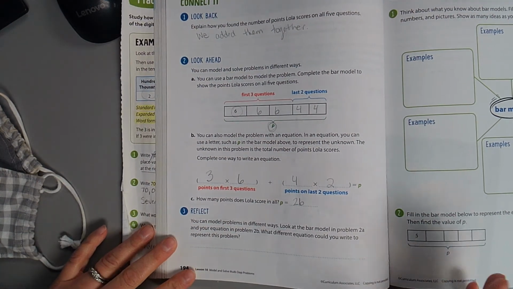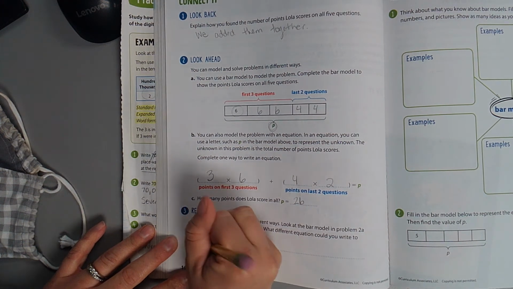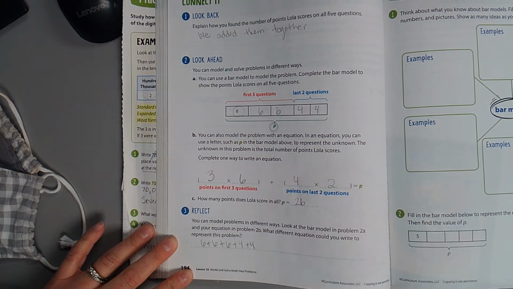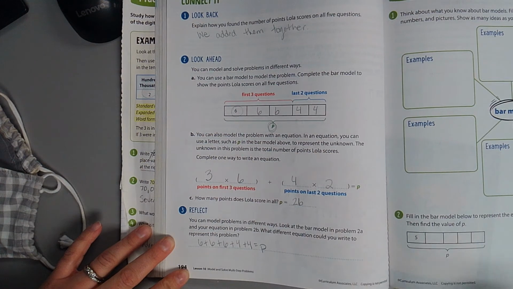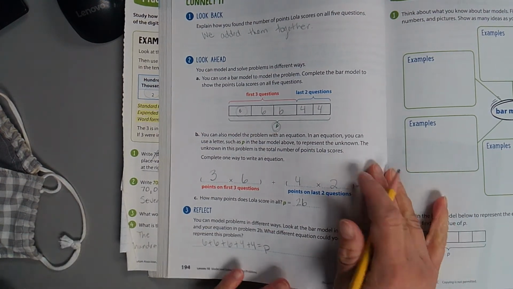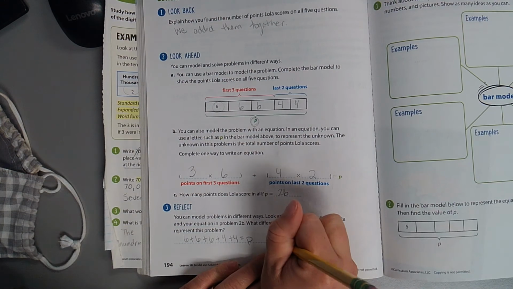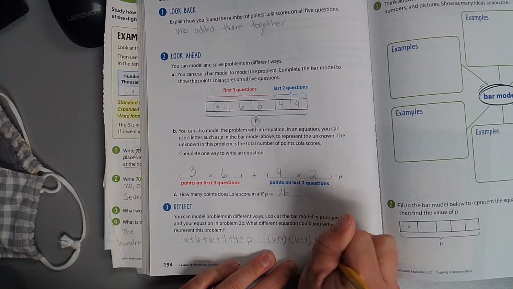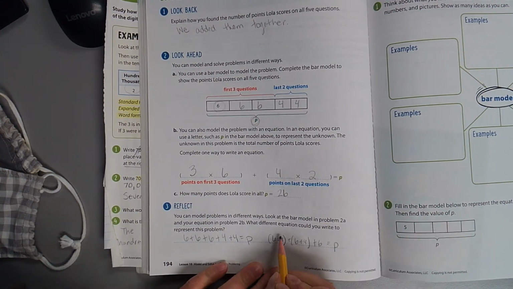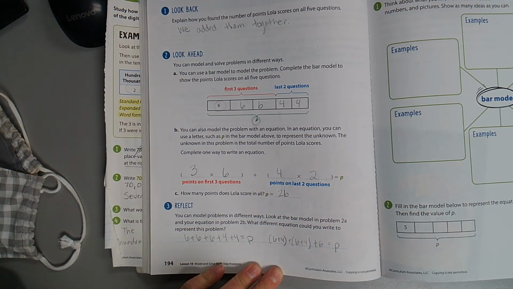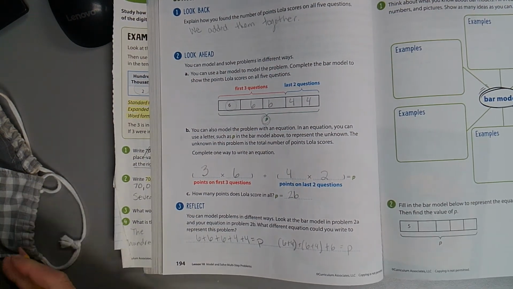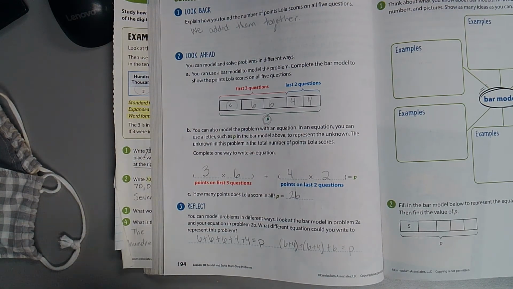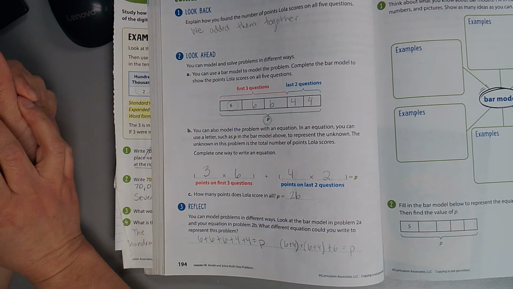Okay. So you could write 6 plus 6 plus 6 plus 4 plus 4 equals P. Remember P for points? You could write it like that. You could write 6 plus 4 plus 6 plus 4 plus 6 to equal P. I like this one because then you have groups of 10. So there are multiple ways that you can express an equation. Okay? It's just up to you. It's up to how your brain works.